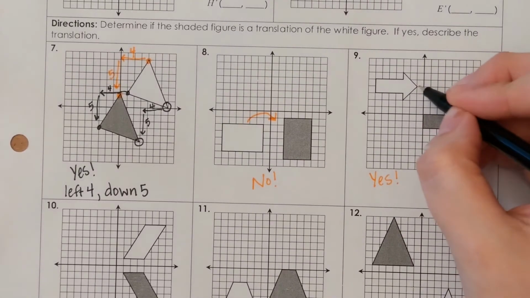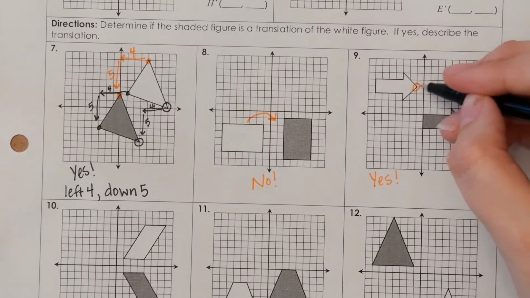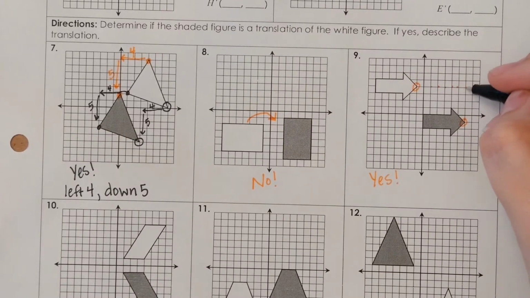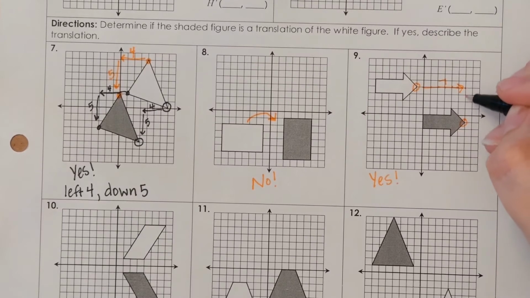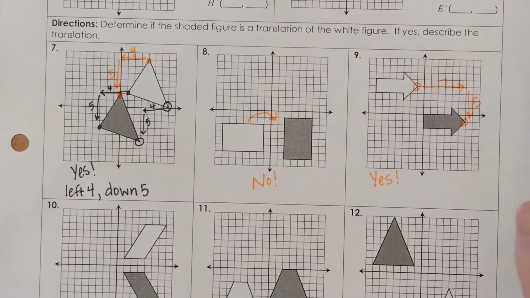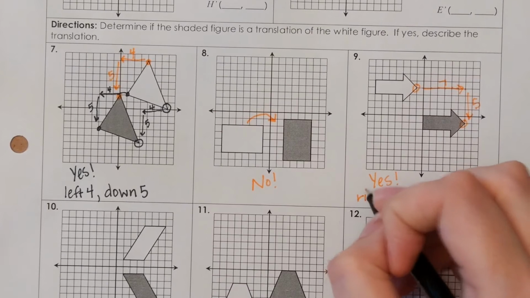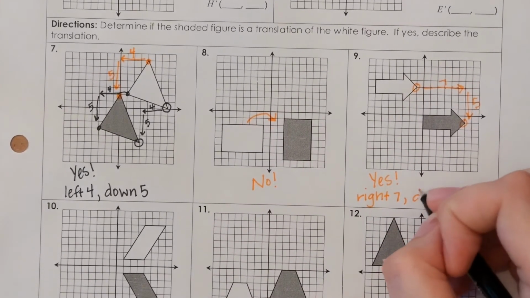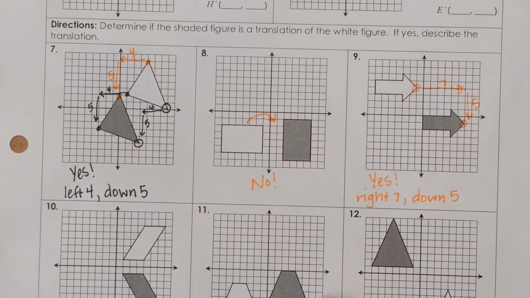What did they do? We can go from this point to this point. They went over 1, 2, 3, 4, 5, 6, 7. And down 1, 2, 3, 4, 5. So if we explain what's going on, they're going to the right 7 and down 5. Okay.